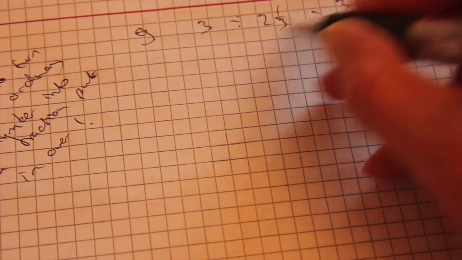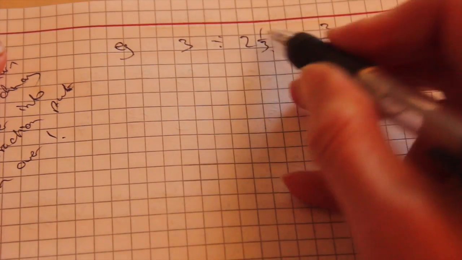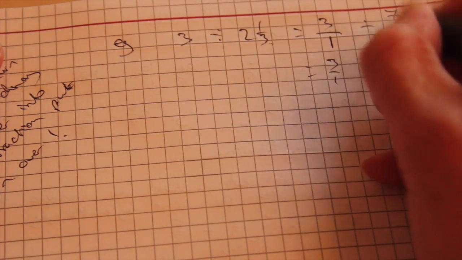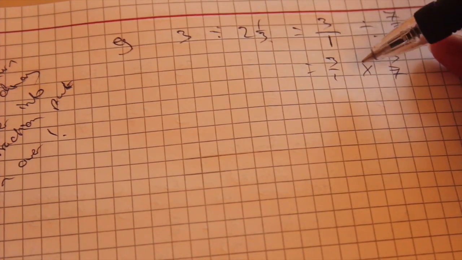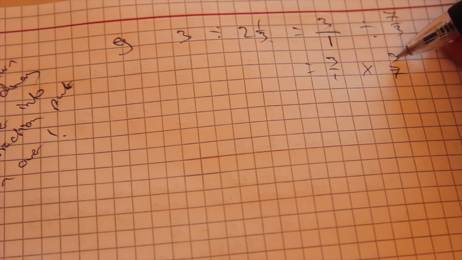Over 1. So that's 3 over 1, divided by 2 times 3, 6, add 1, 7 over 3. So you turn the fraction after the division sign upside down. Now remember, you can only cancel top and bottom. 3 does not go into 7, and 3 does not go into 7.